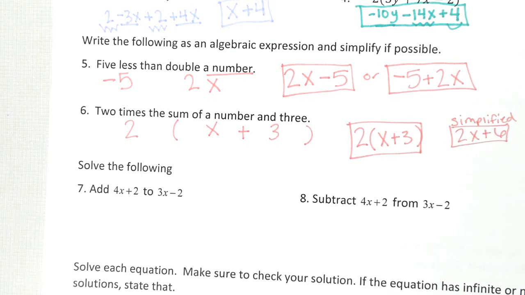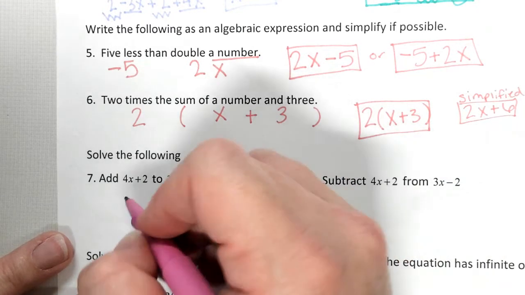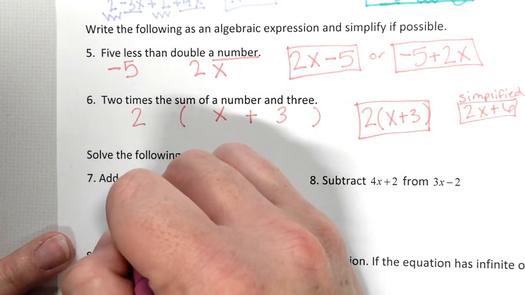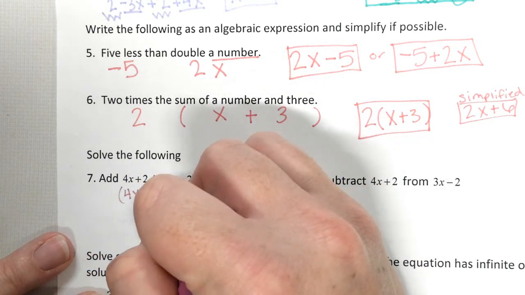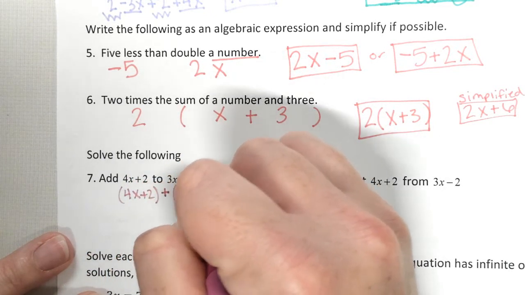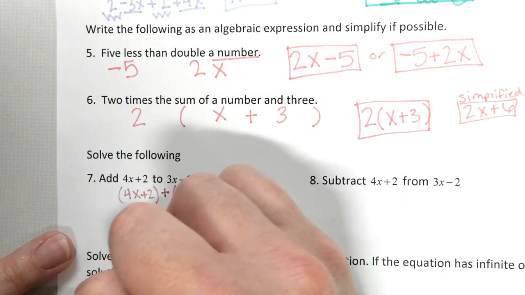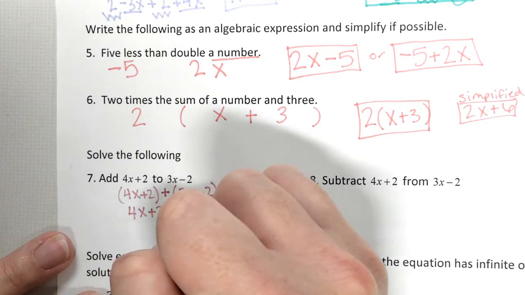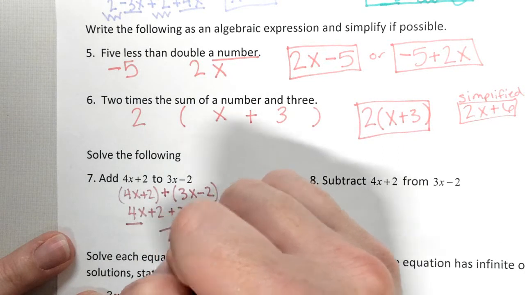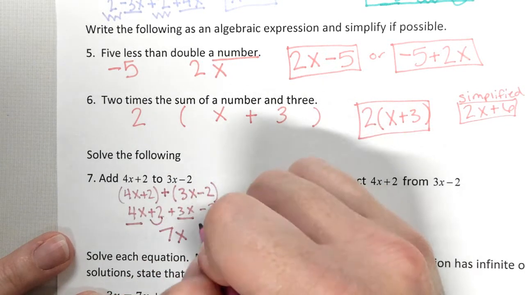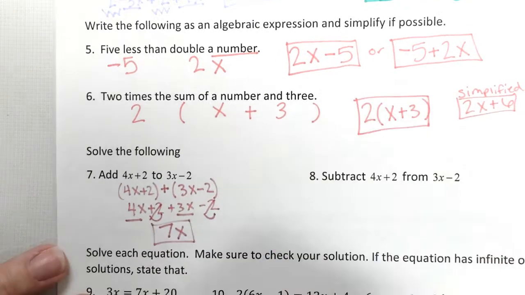Okay, so let's look at 7 and 8. So 7 says add. Remember, order does not matter with addition. And you could technically use parentheses, but you don't need them because there's nothing in front of the first set of parentheses. And there's a plus in front of the second set of parentheses. Positive doesn't change anything, so we don't need it. So it's just 4x plus 2 plus 3x minus 2. So 4x plus 3x is 7x. Now 2 minus 2, well, those just cancel each other out and give you 0, so we get 7x.